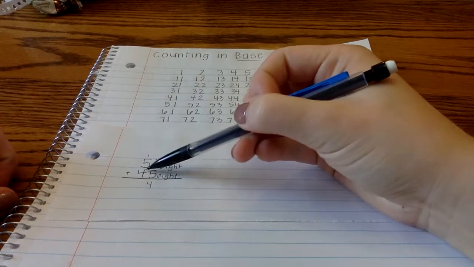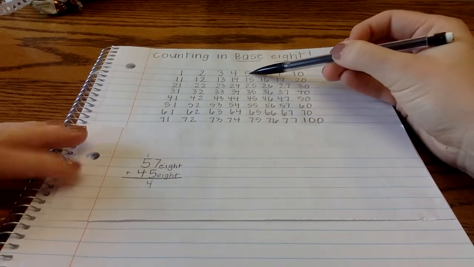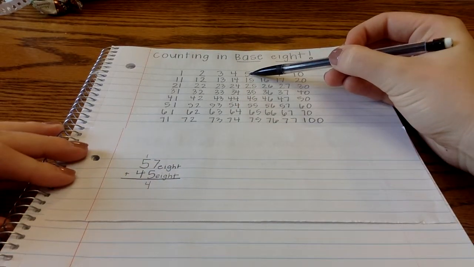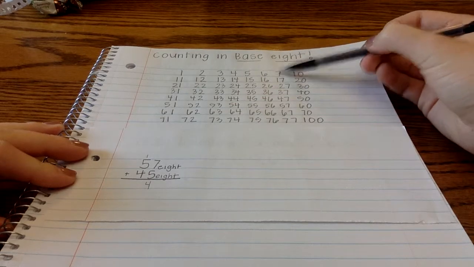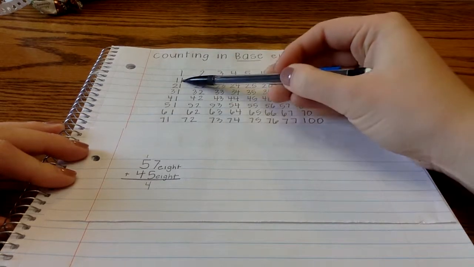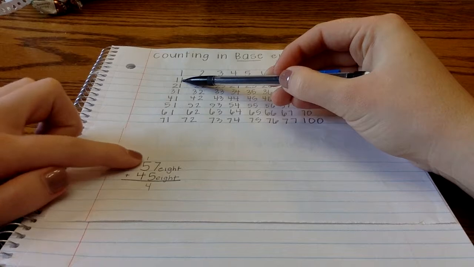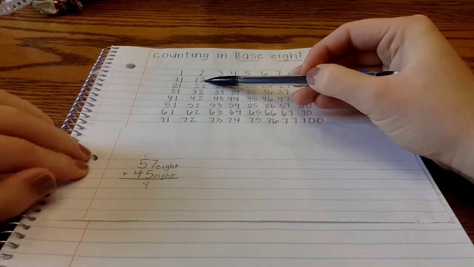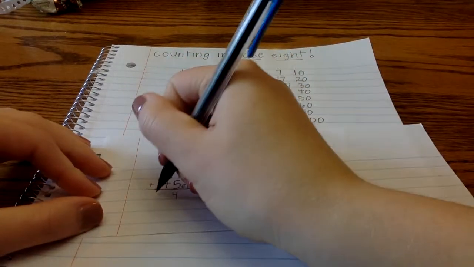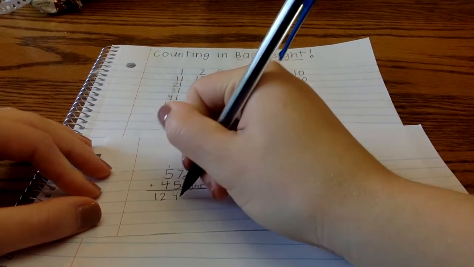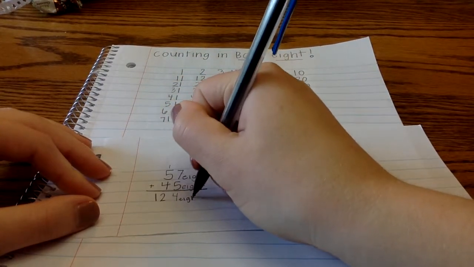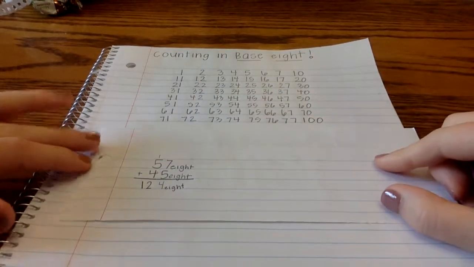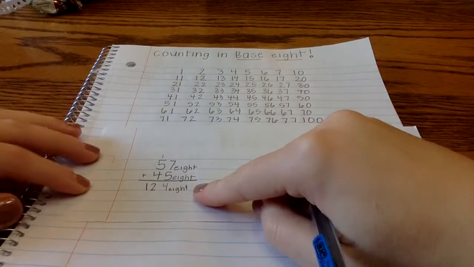Now we have 5 plus 4. So we're going to start at 5 and add 4. 1, 2, 3, 4. We have 11. But then we have to look up here. Because we added 1 up here, we have to add 1. That gives us 12. So our answer to this math problem, when we counted and added in base 8, is 124 in base 8.